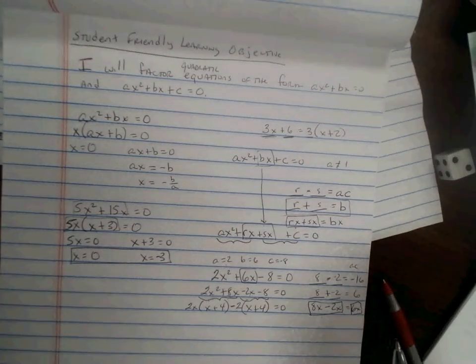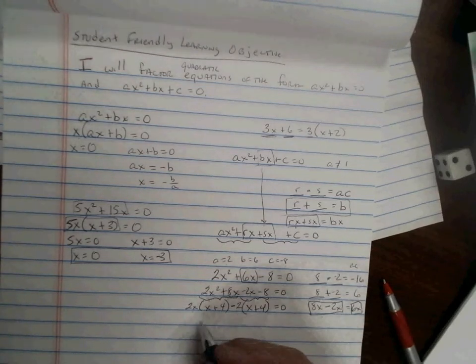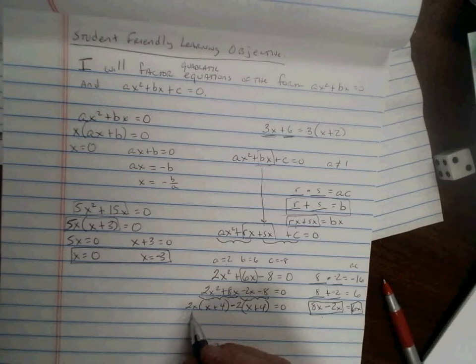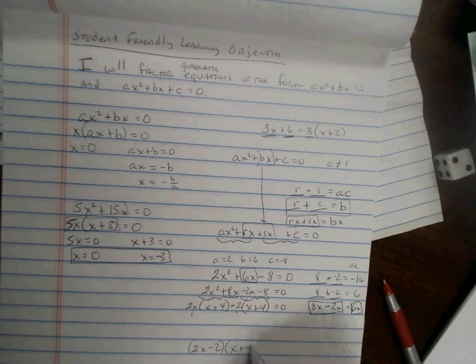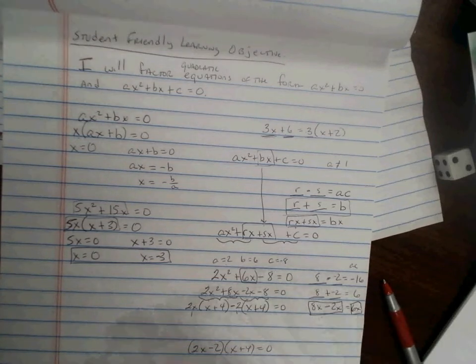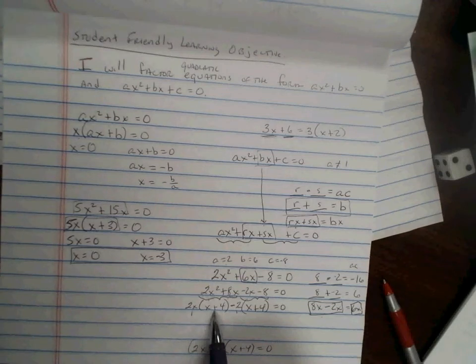Now, two things we can do here. We can just notice now that this factors to 2x minus 2, what's outside the parentheses, times x plus 4, what's inside the parentheses. You may ask why that is, and that's because x plus 4 has now become a common factor.